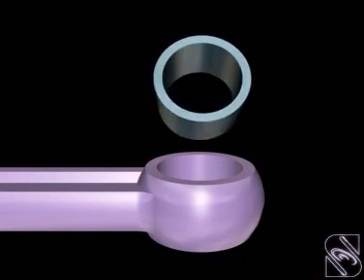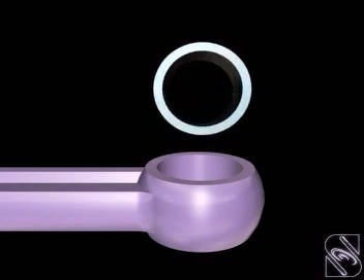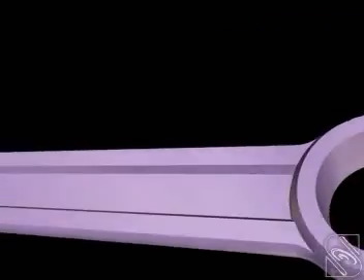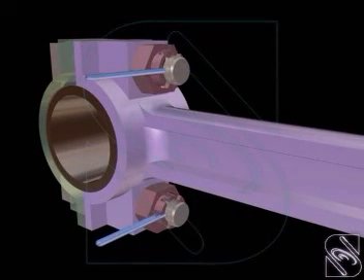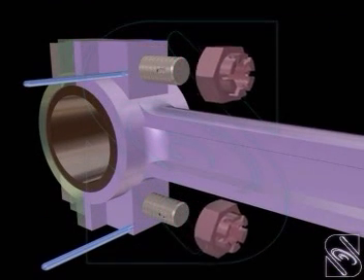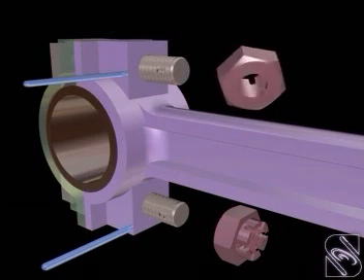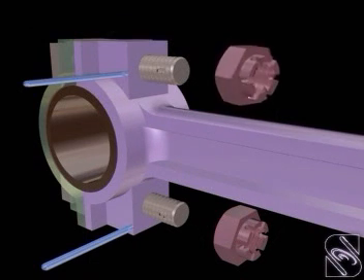The small end bush is removed. The rod end is disassembled by removing the split pin, loosening the castle nut and then removing the bolt.